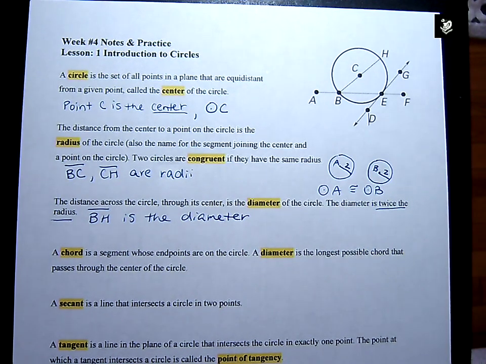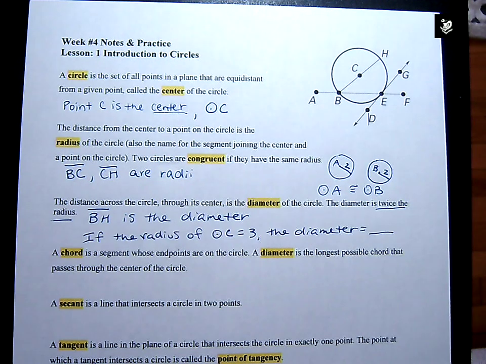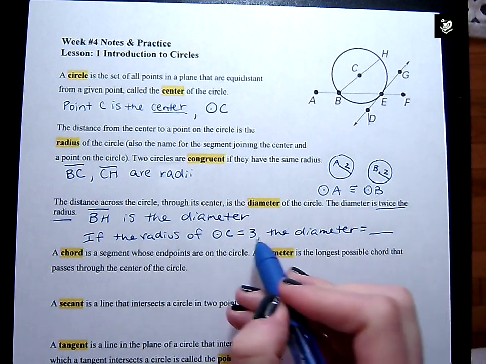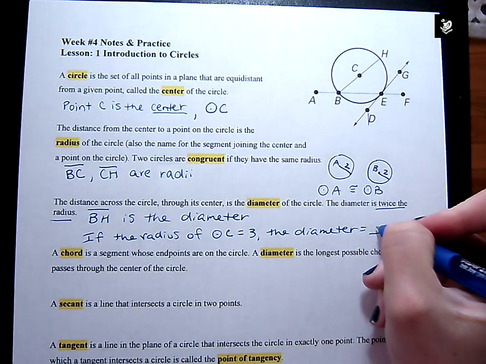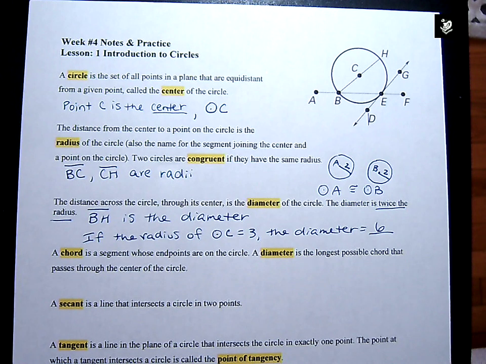So let's say, for instance, that I told you that the radius of circle C above is 3. What would be the length of the diameter? Well, it would be twice the radius. So if the radius is 3, then the diameter would be 6.